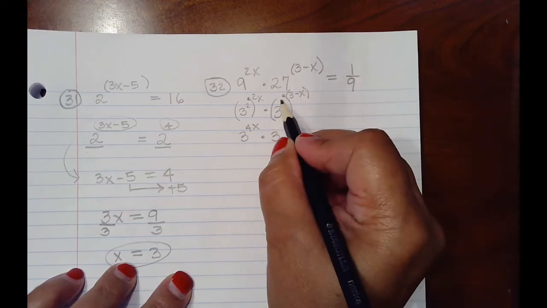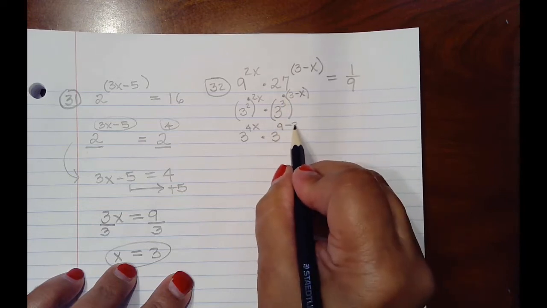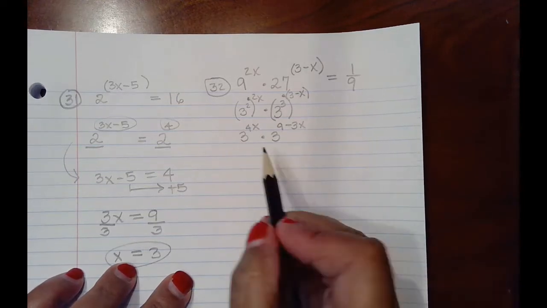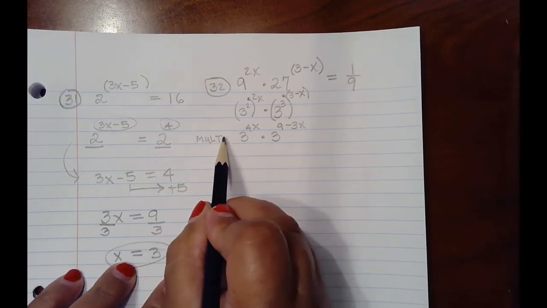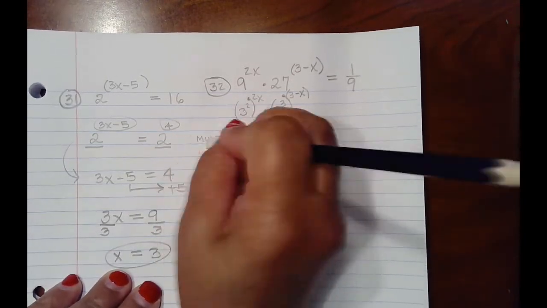So let's see. 3 times 3 is 9. 3 times negative x is negative 3x. Now I can do something with these. If you are multiplying two bases, multiplying like bases, you add the powers.